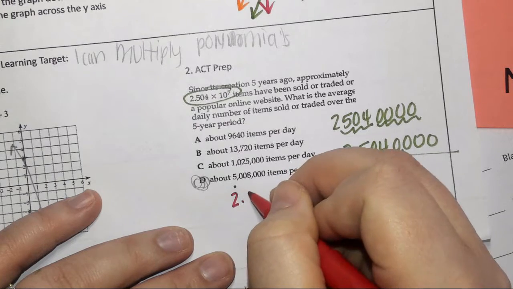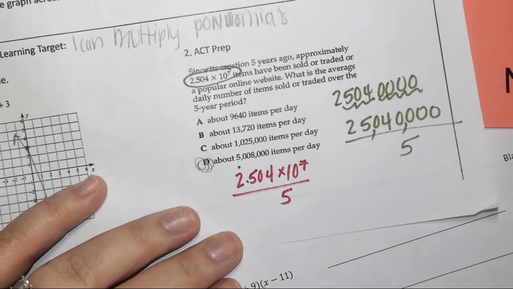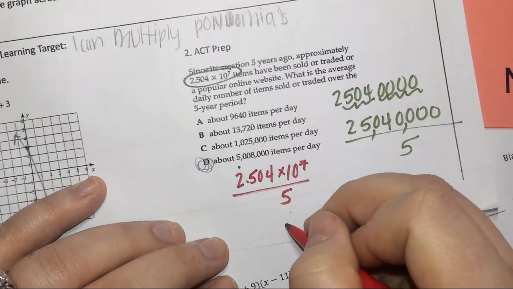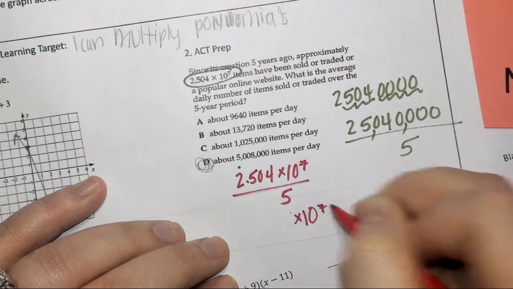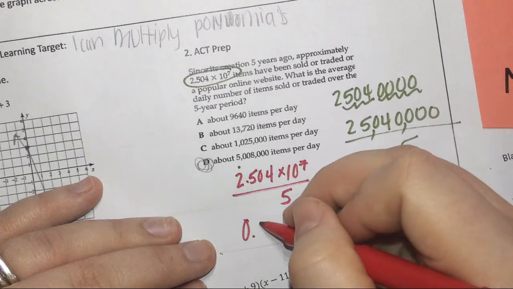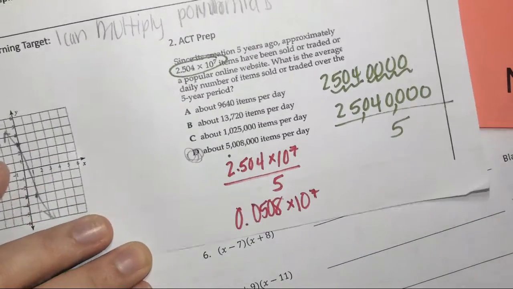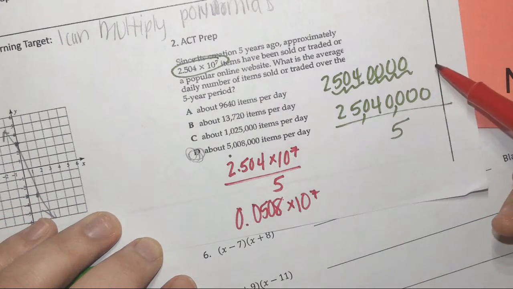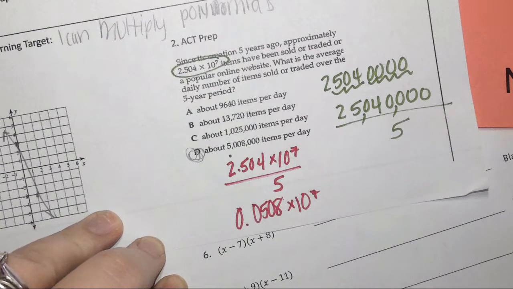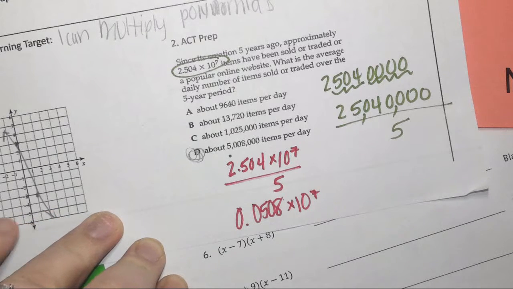So, if I leave it in scientific notation, what's 2.504 divided by 5? .08. So I didn't do all the stuff she did of moving the decimals over. I see 508. I would have guessed D anyway, and mine's way faster. I leave things in scientific notation. You don't have to put them back in standard form unless it tells you to.